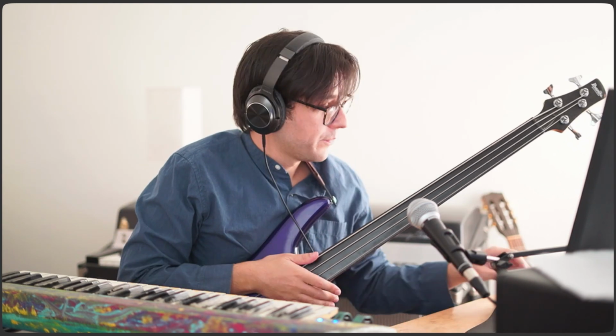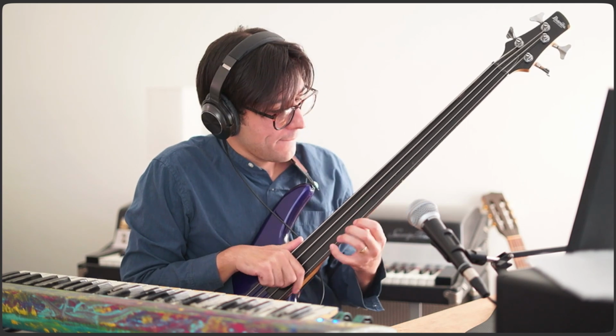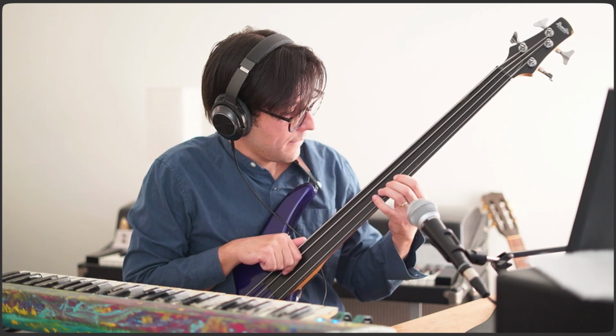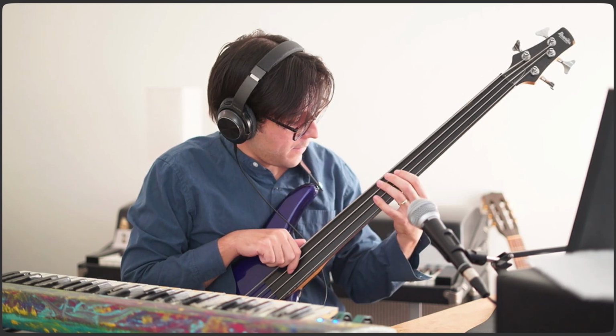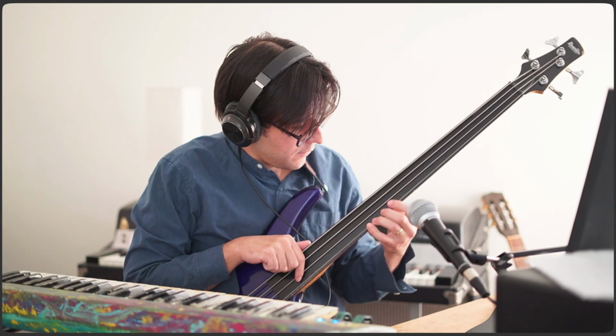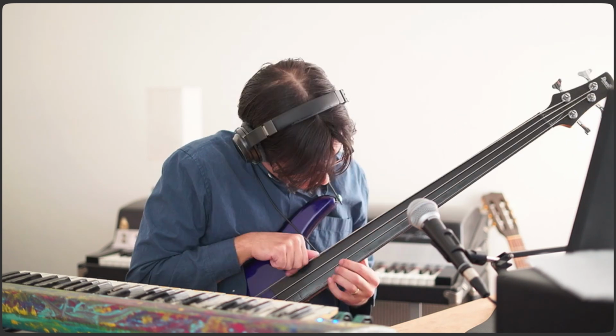Kind of launching up and then melting down. That's the general shape. But now I want to go even higher up and come down. So like, might be too far, but let's go all the way up.